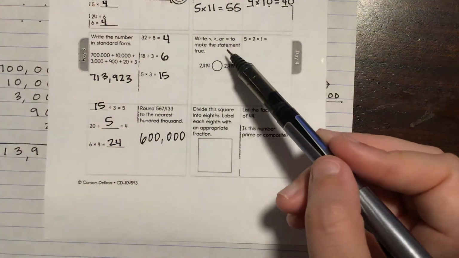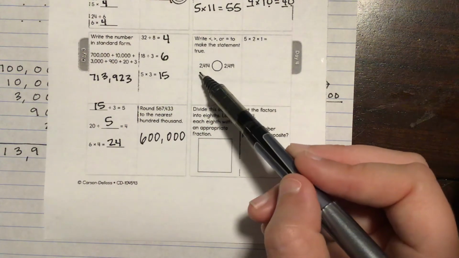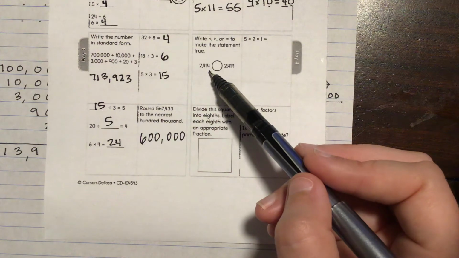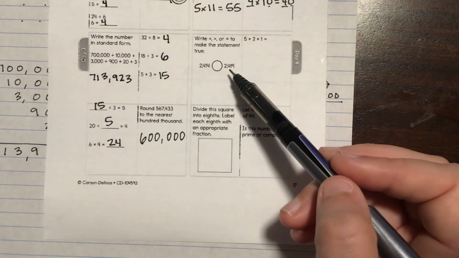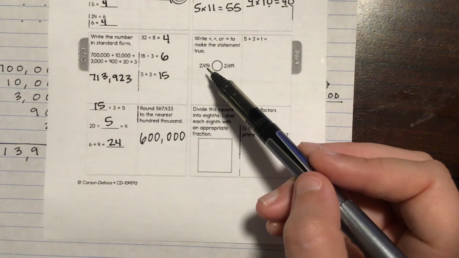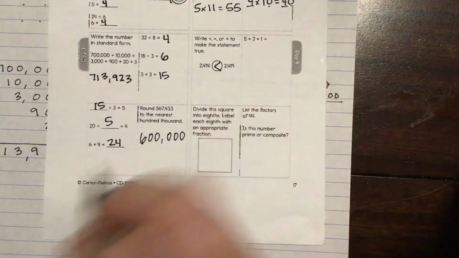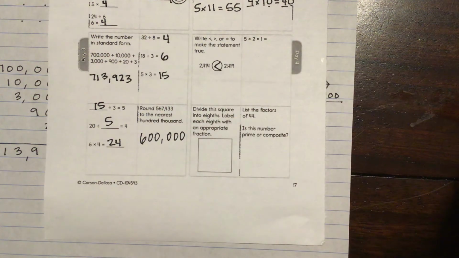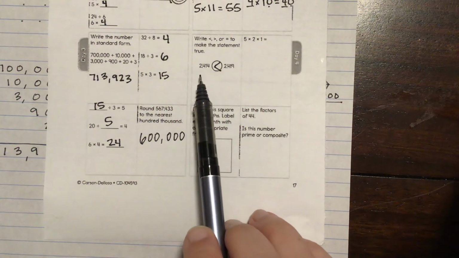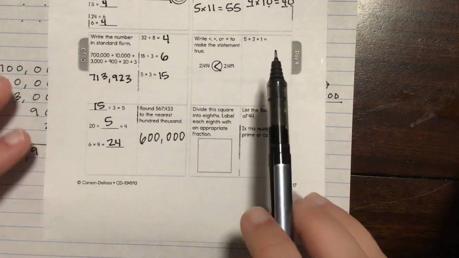Write a greater than, less than, or equal to symbol to make the statement true. 2,414 and 2,419. So that 2,400 part we can't really use, but this 14 and 19 part we can. 19 is larger, which means 2,419 is greater than 2,414, or you could say 2,414 is less than 2,419.